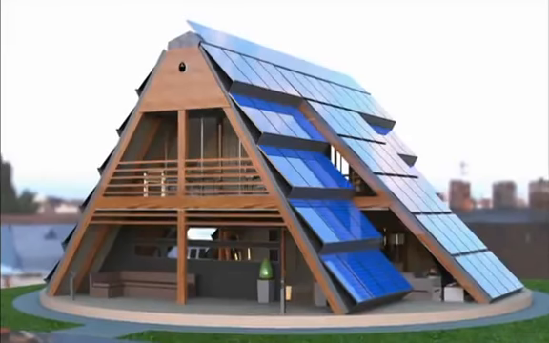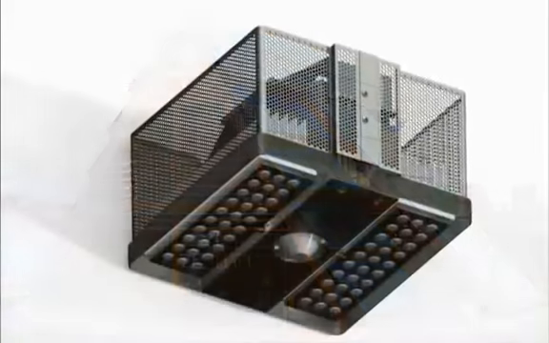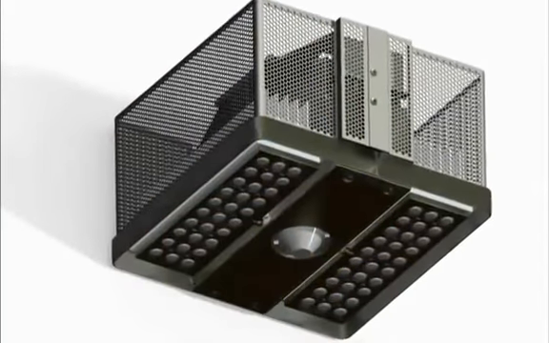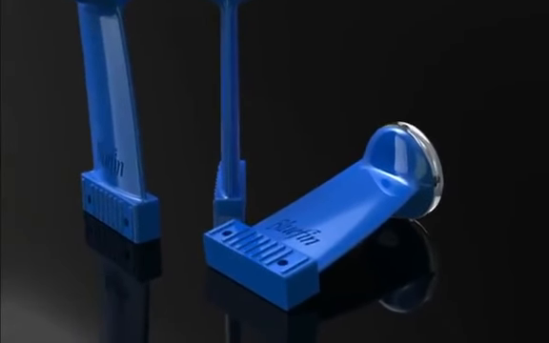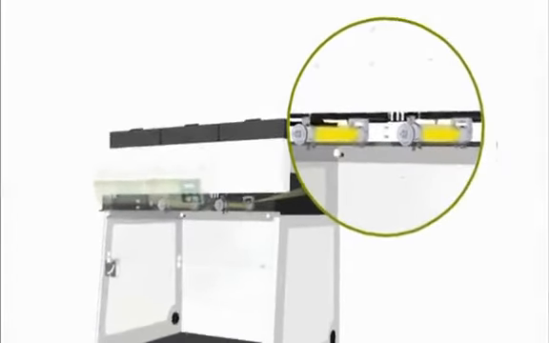SolidWorks Flow Simulation is an environment we can use to gain understanding of the impact of heat and flow on our design before we build it. So let's take a look at some examples where flow simulation can help in product design.